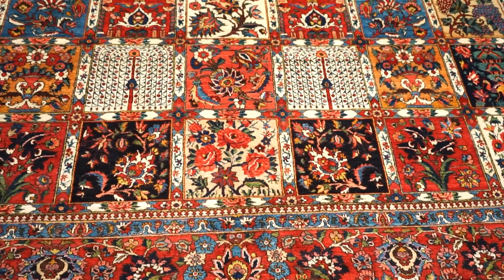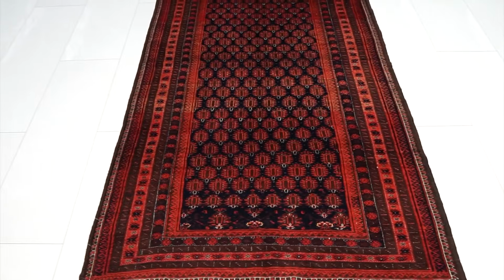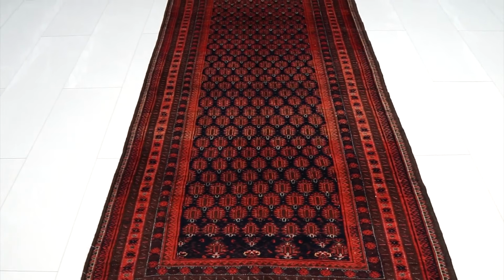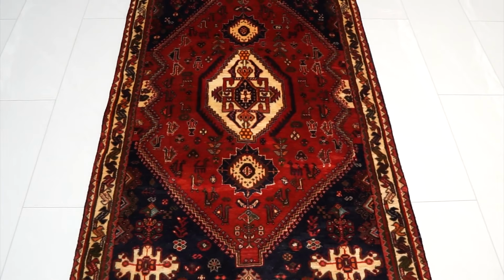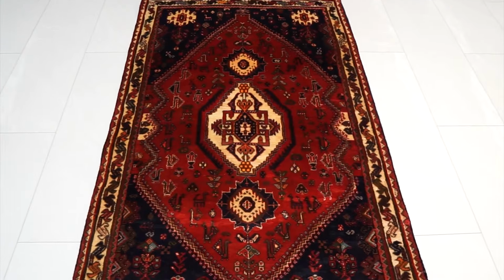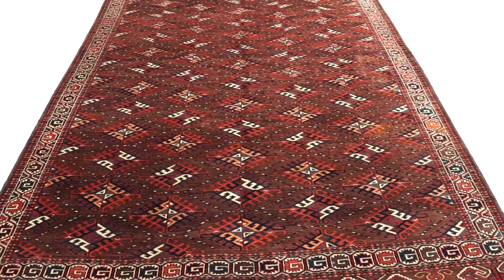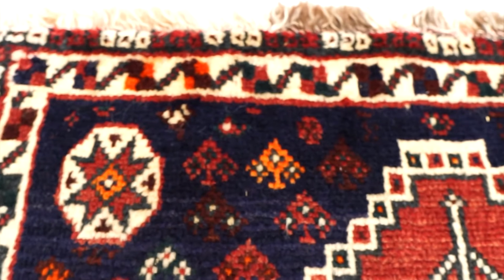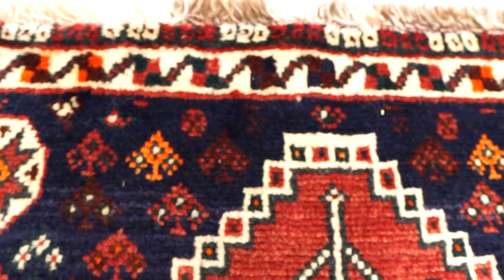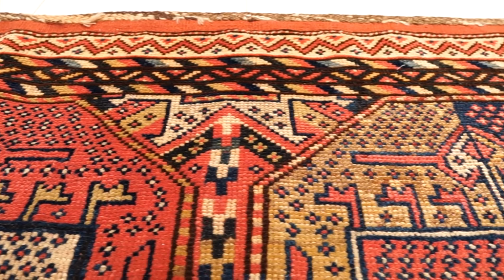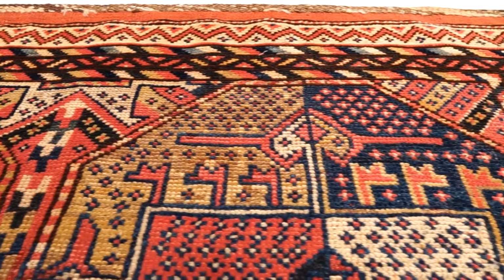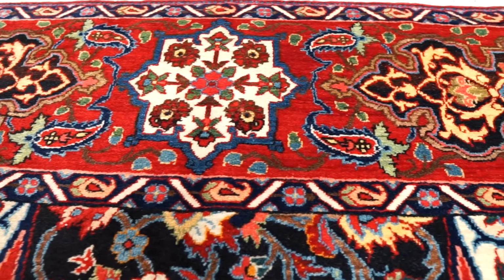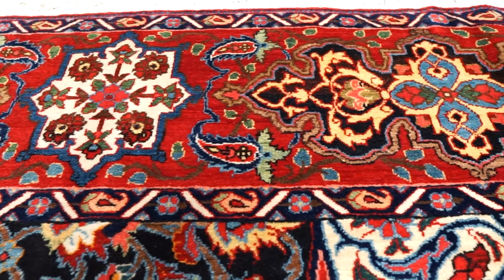Unlike city rugs like Tabriz or Quchan, they don't have a blueprint that they work with. Their designs are passed down from one generation to another as they work together in multi-generation homes, the old and the young.